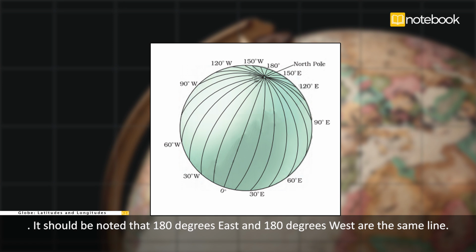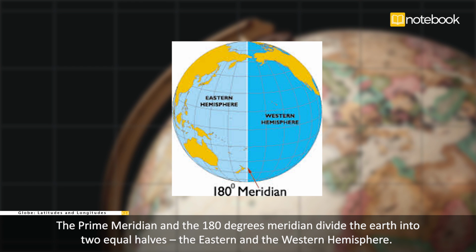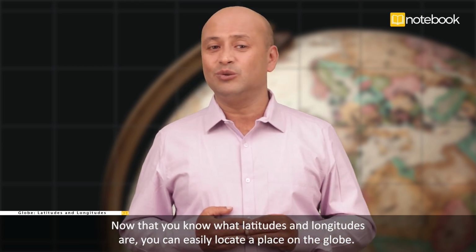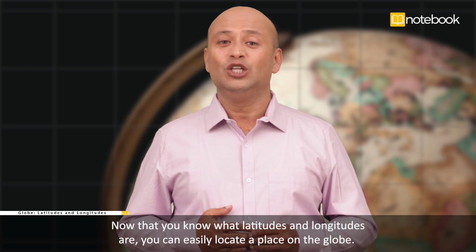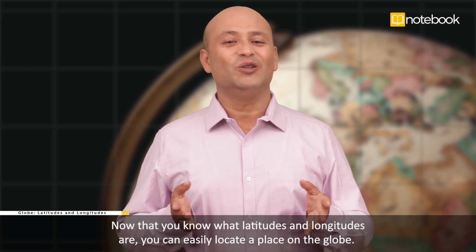It should be noted that 180 degrees east and 180 degrees west are the same line. The prime meridian and the 180 degrees meridian divide the earth into two equal halves, the eastern and the western hemisphere.